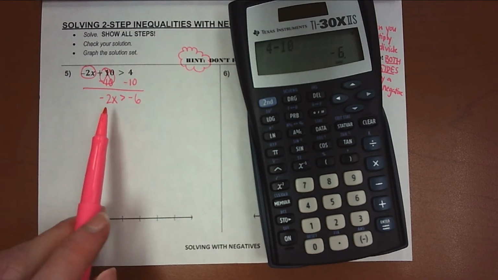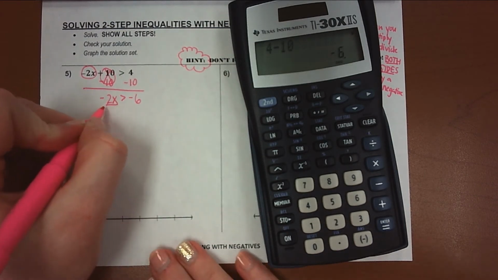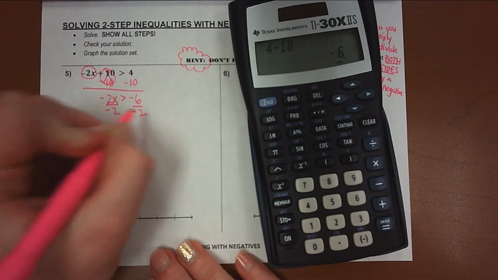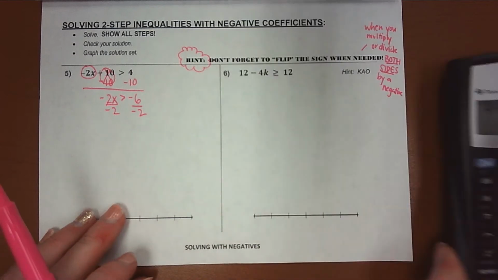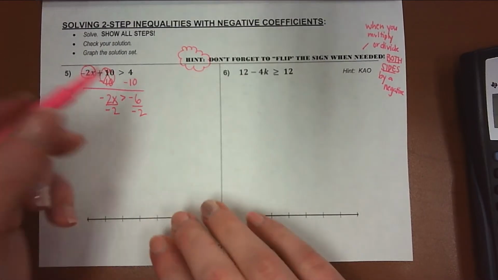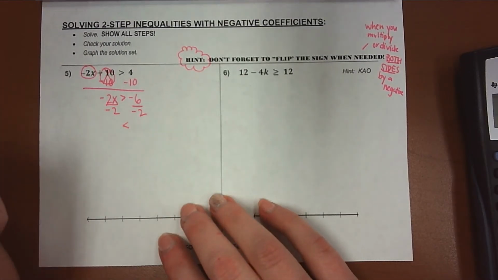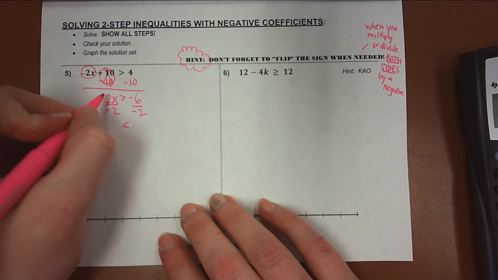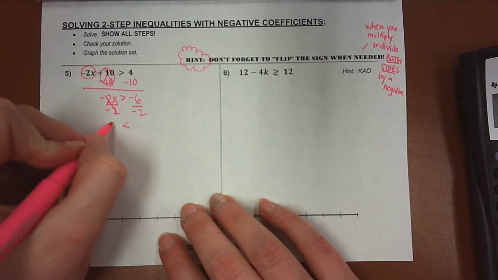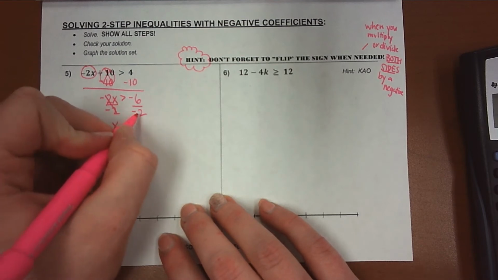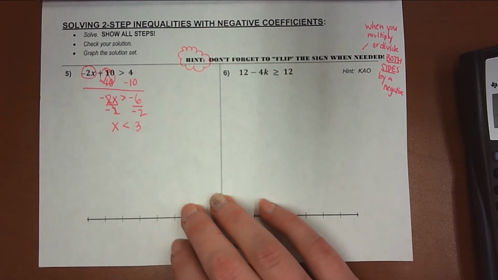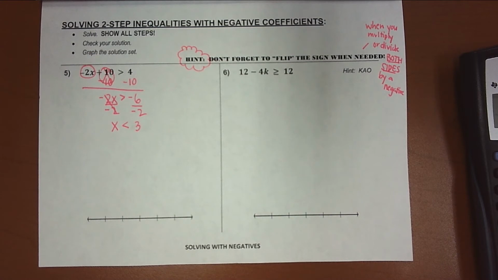And then the inverse of multiplying by negative 2 is dividing by negative 2. And if I do it to one side of the inequality, I must do it to the other. When I multiply or divide both sides by a negative like I did here, my inequality symbol needs to flip, so I'm going to do that first. A negative 2 divided by a negative 2 is a positive 1. 1 times x is just x. And negative divided by negative is a positive, and 6 divided by 2 is 3. So in this situation, x is less than 3.